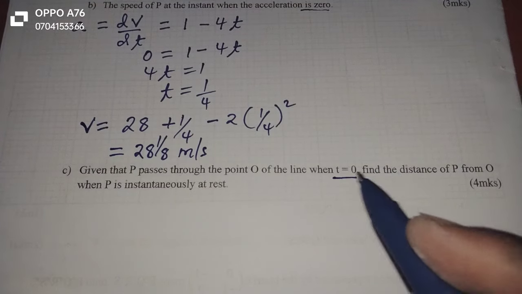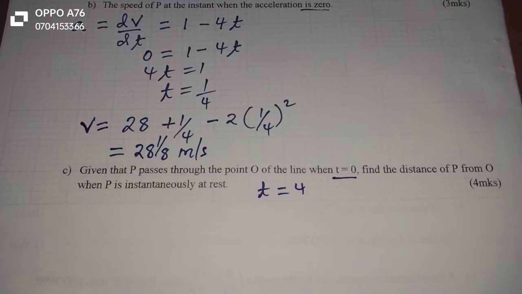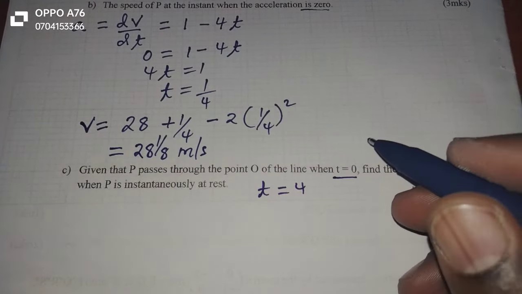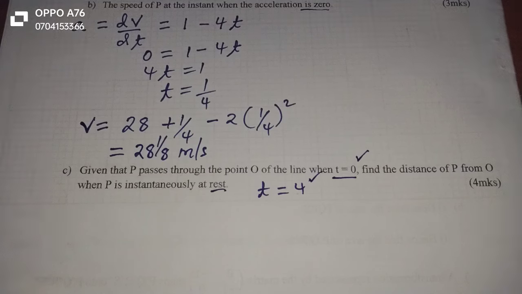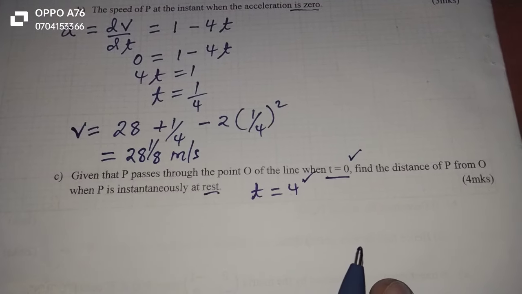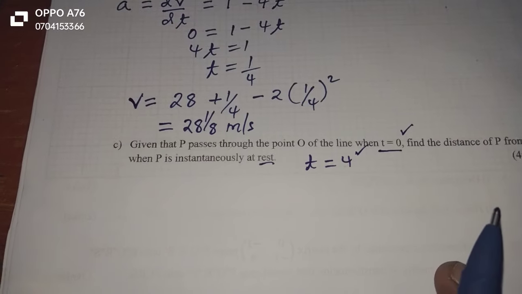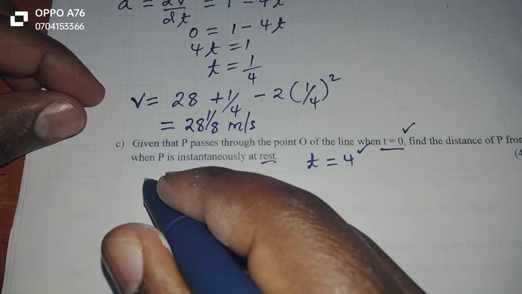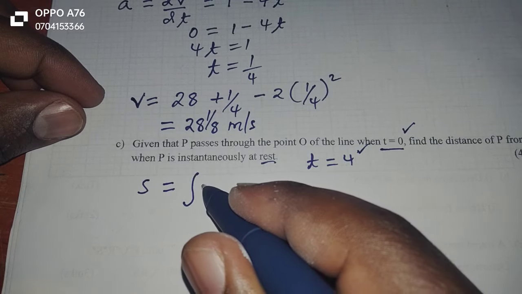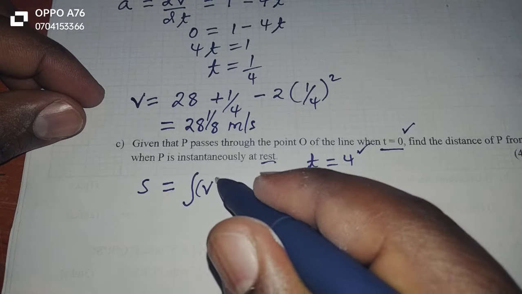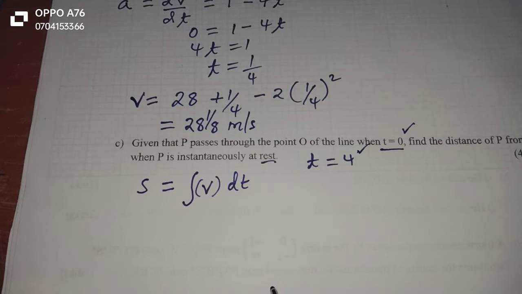Remember, by the time it will be at rest, t is going to be 4, according to the first question. So we need the distance covered now from when t was 0 up to when it is at rest, and that is at t equals 4. Therefore, because we are provided with the velocity function, we first of all need to recognize that the distance function, which is the displacement function, is given when the velocity function is integrated with respect to time. And in this case, it's a definite integral.